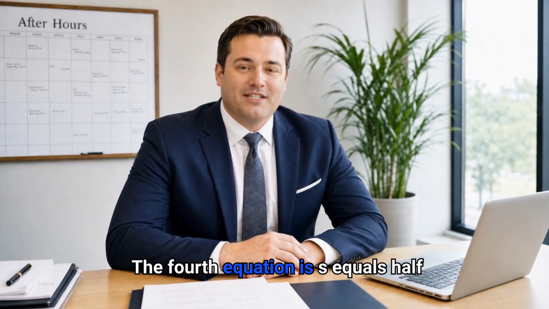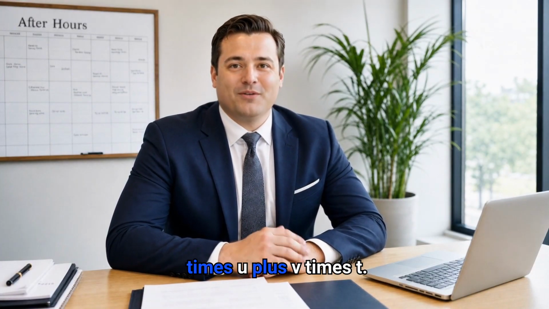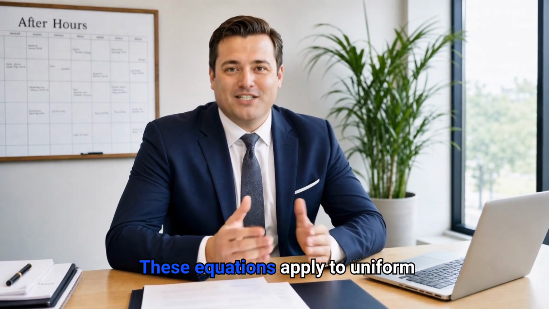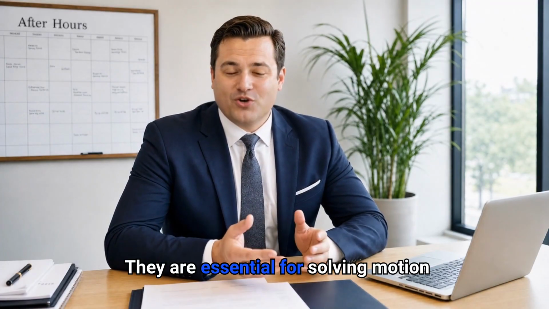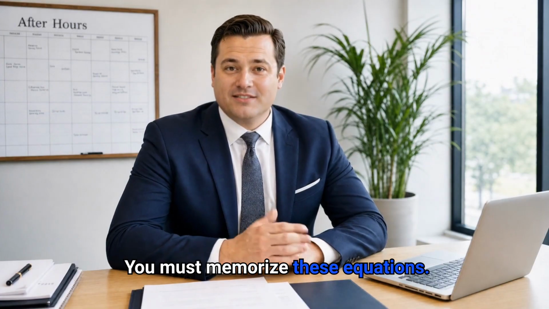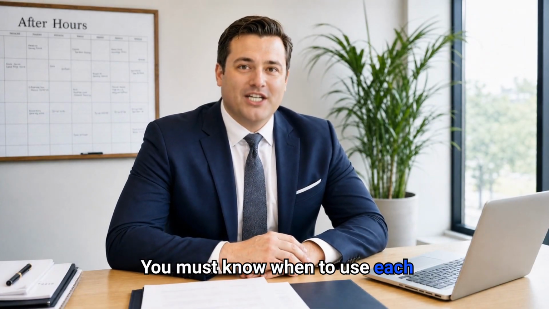The fourth equation is s equals half times (u plus v) times t. These equations apply to uniform acceleration. They are essential for solving motion problems. You must memorize these equations. You must know when to use each equation.